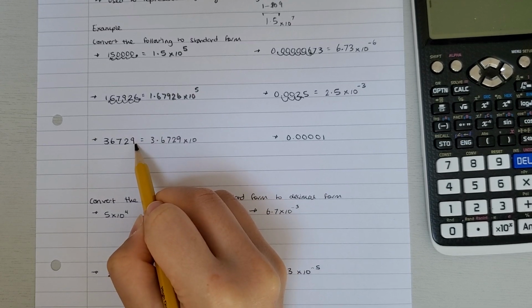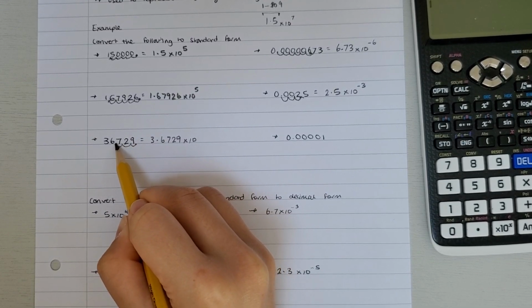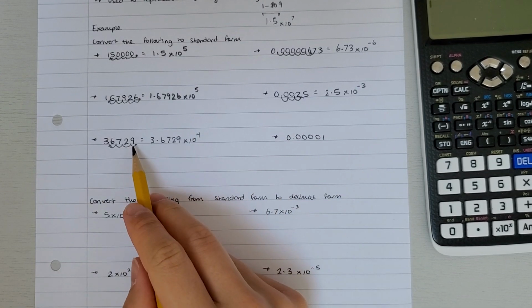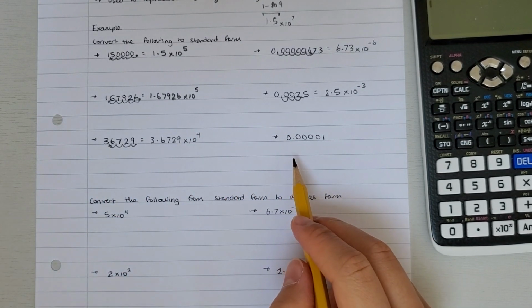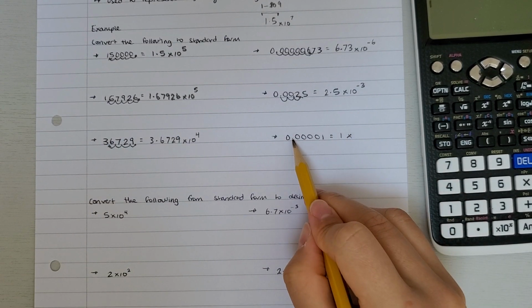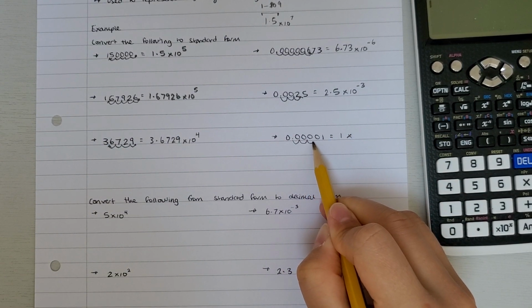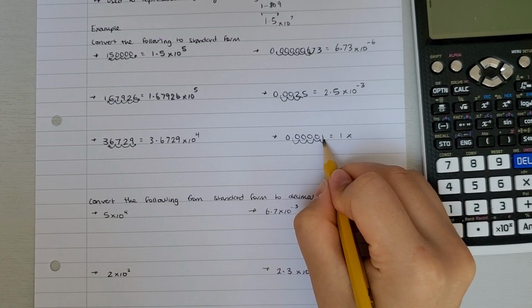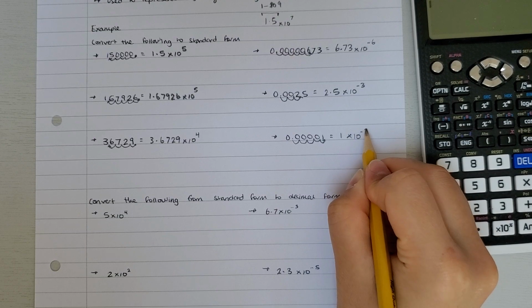We have a decimal point here, 1, 2, 3, 4, times 10 to the power of 4 because we're moving to the left. And this example equals 1 times 10, 1, 2, 3, 4, 5, so this is 1 times 10 to the negative 5.